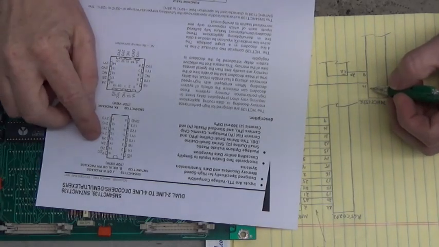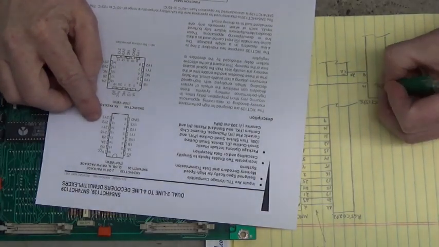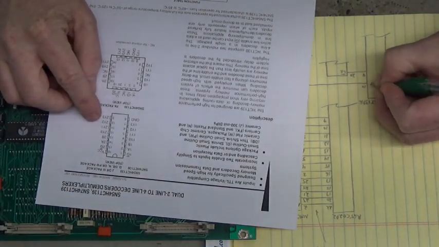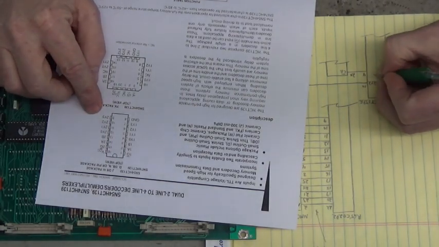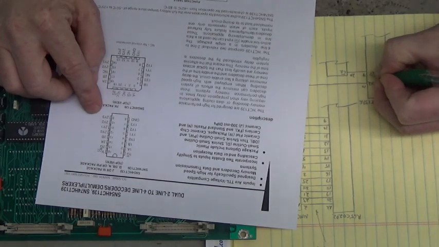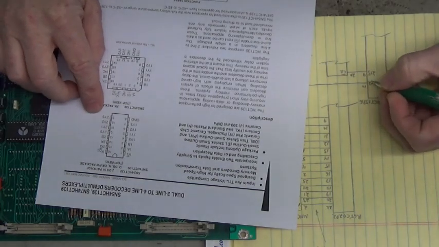So pin 10 is 2Y2, that's an output. Pin 9 is 2Y3, that's an output.